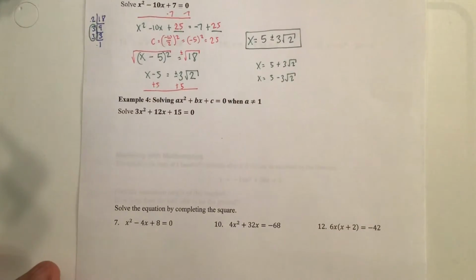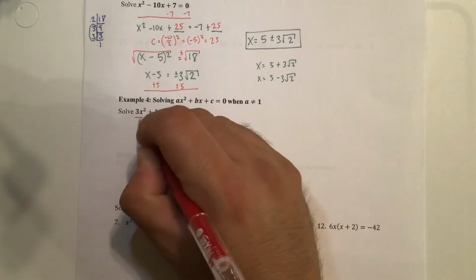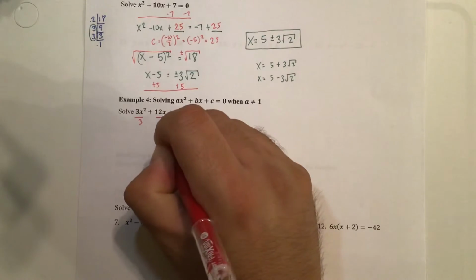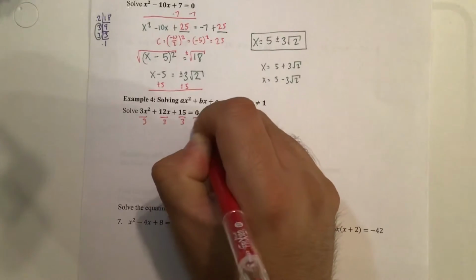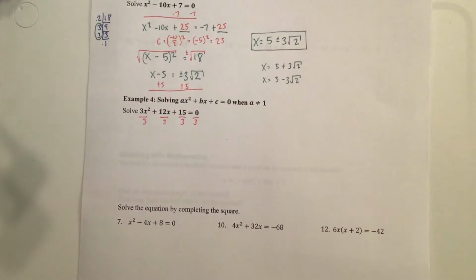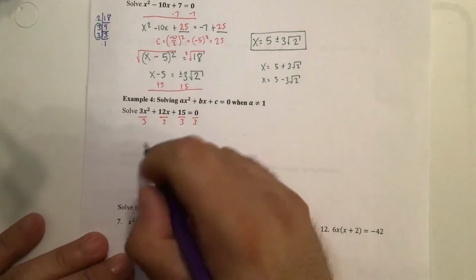Moving on to when a is not equal to 1. So when a is not equal to 1, it does change a little bit, but it's fairly simple. Let me show you how you should do it. First off, you're going to take the a value when you're solving, and regardless of what the a value is, you're going to divide everything by a, both sides of the equation. All right. Once you do that, you're going to see what it comes out simplified.